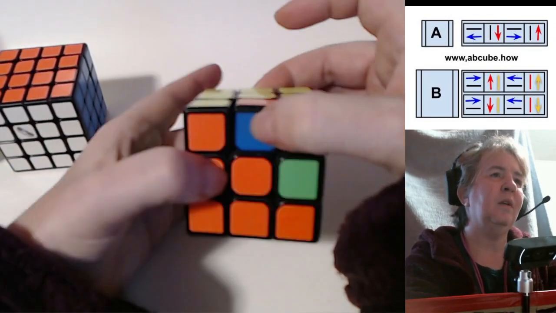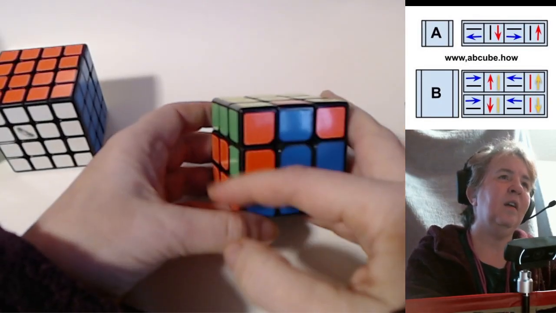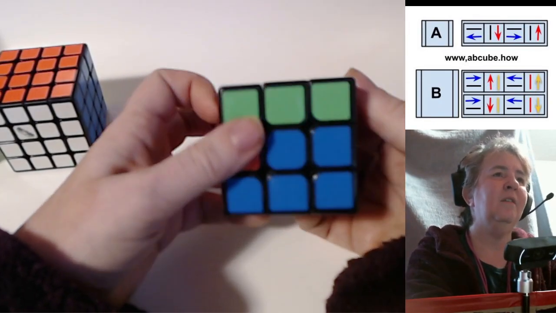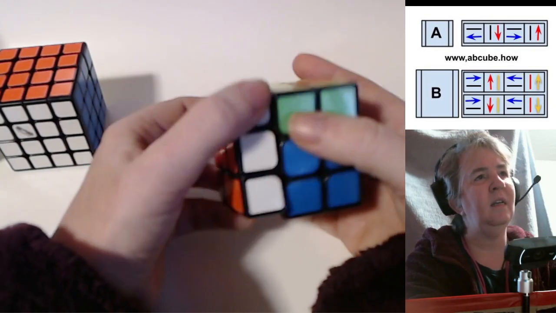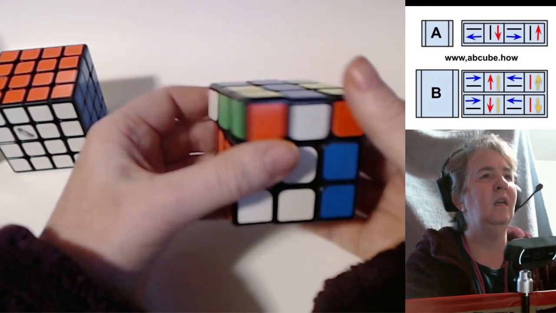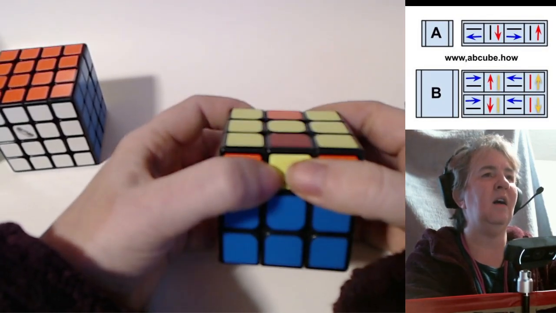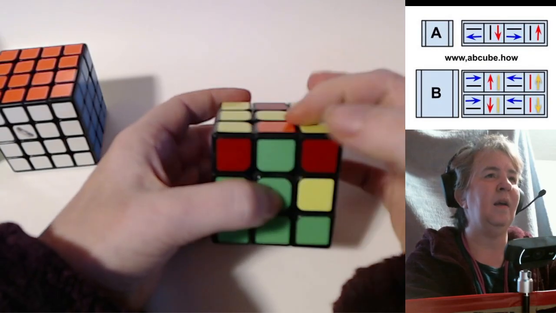Blue and orange, bring blue corners to the front. It's moving this direction, so start by moving it away. First up is where it's going to land. Second up is where it is to begin with. Away, down, back, down. And now we have a green and orange.